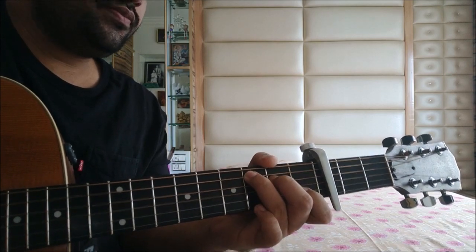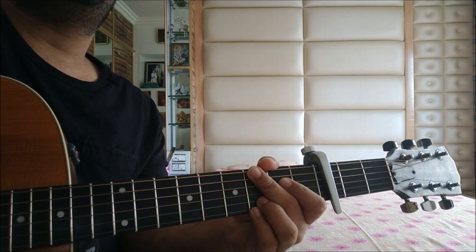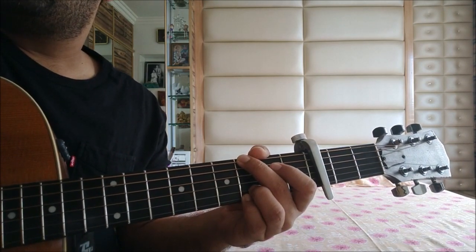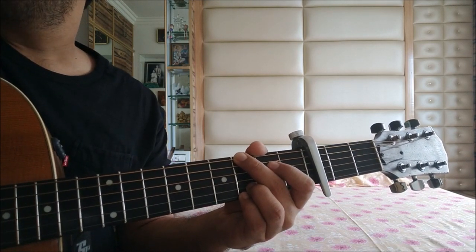When you do it fast, like that. So just let the groove flow. Don't think too much about upstroke and downstroke. This kind of songs you have to really trust your gut and just play along.